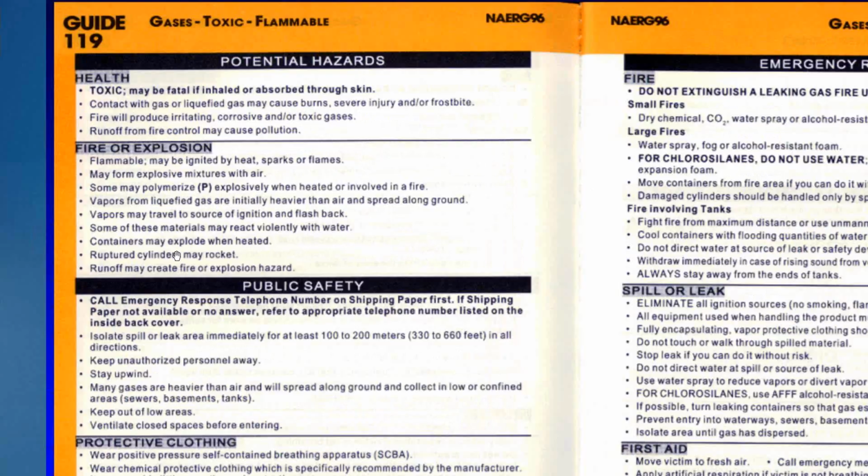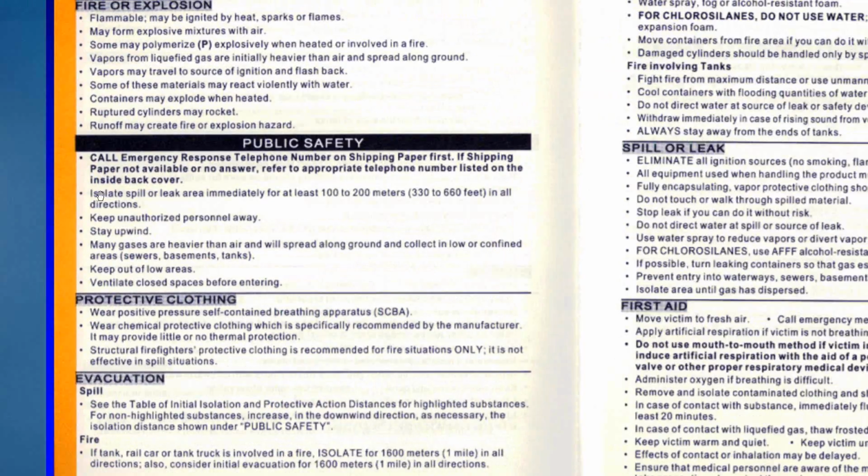And you can just read down through here, public safety. It tells us keep out of low areas, ventilate closed spaces before entering, stay upwind, keep unauthorized personnel away. So if you've got rubberneckers and gawkers, they need to be stayed back. That is a job you can do. So here, isolate spill or leak area immediately for at least 100 to 200 meters. That's up to 660 feet in all directions.